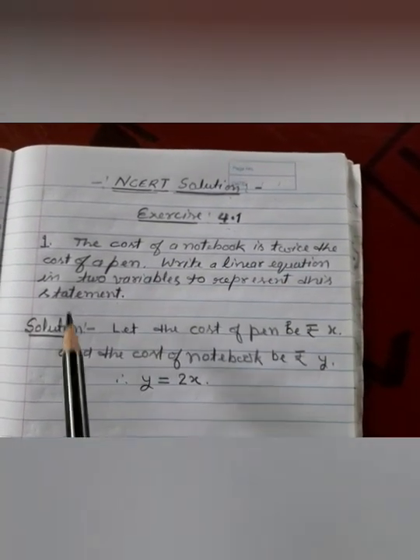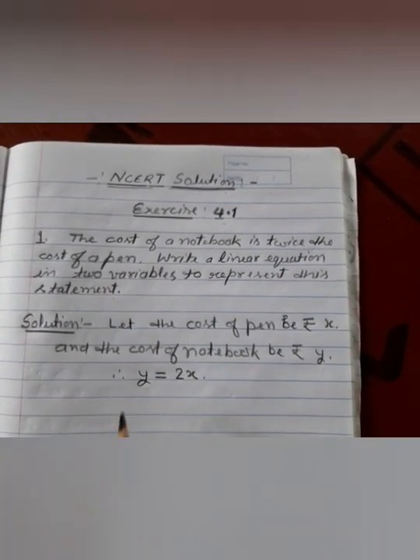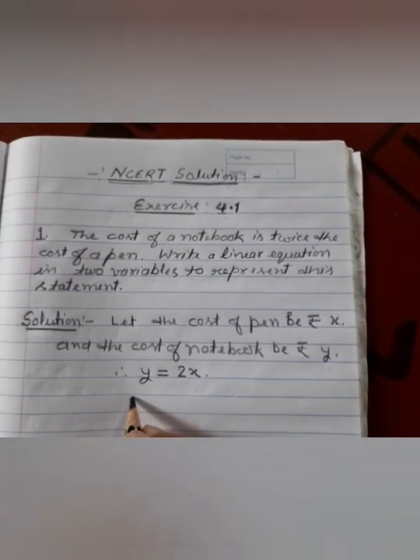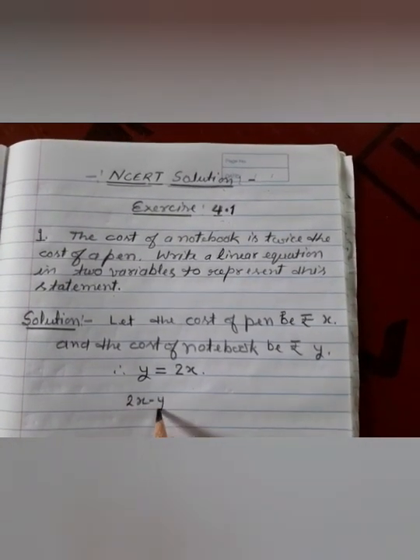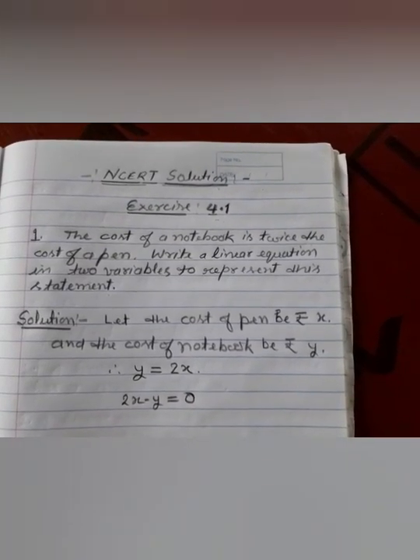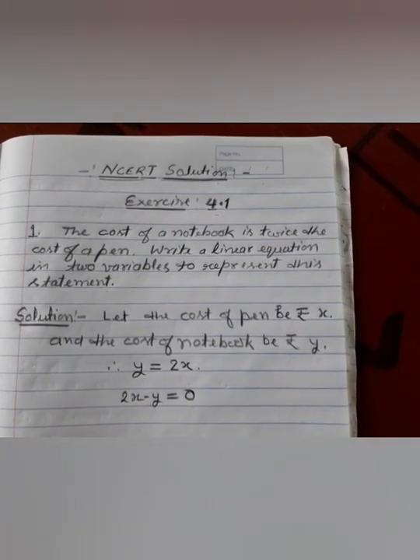So this is the linear equation in two variables. Now we write it as 2x minus y is equal to 0. Clear?